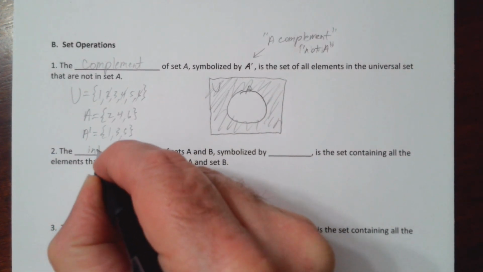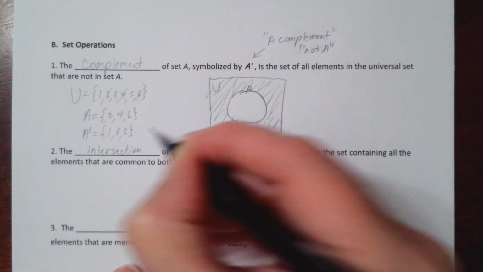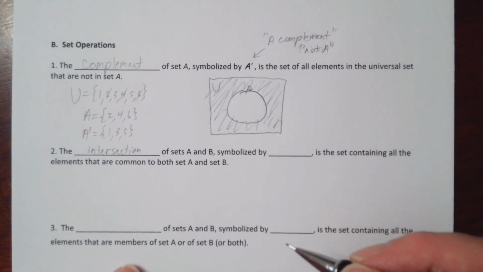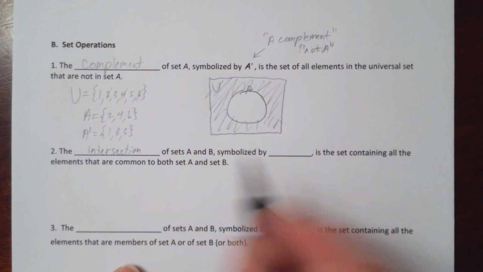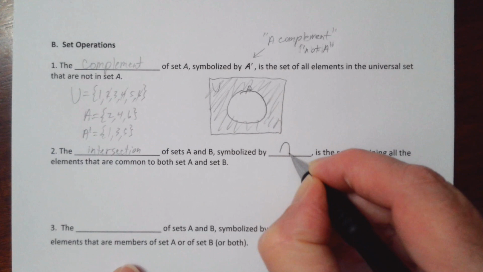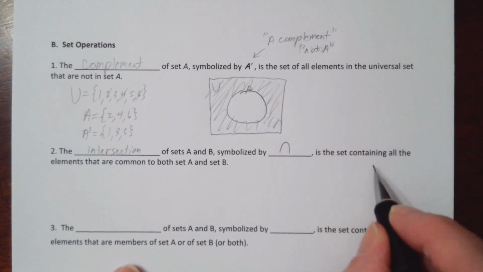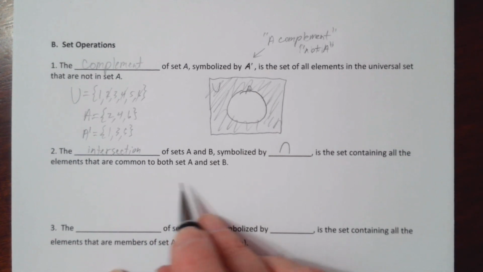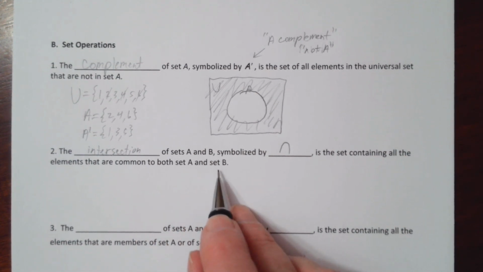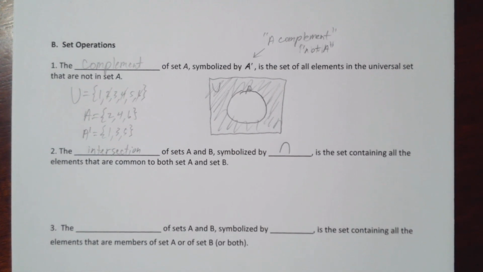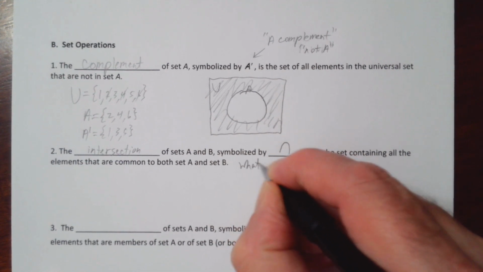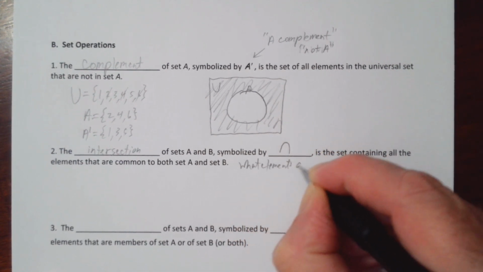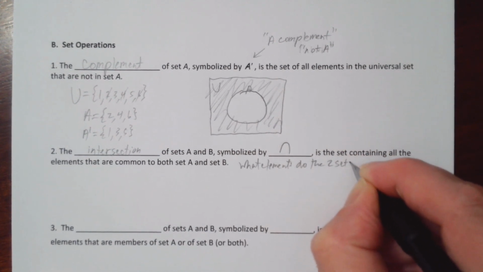So the intersection, there's going to be 3 set operations. The second is intersection. The first was complement. So the intersection of sets A and B, symbolized by this symbol here, it looks kind of like a U that's upside down, is the set containing all the elements that are common to both set A and set B. Another way to say it is it's a set of elements that are in set A and in set B. I always think about what elements do the two sets have in common?